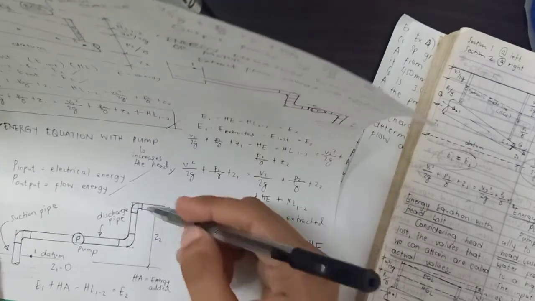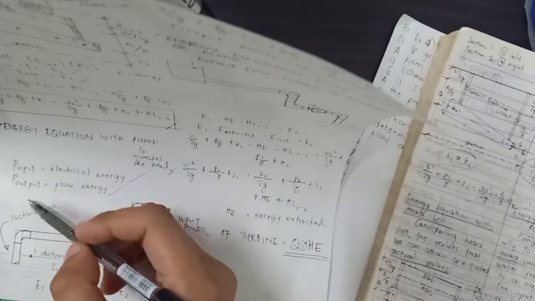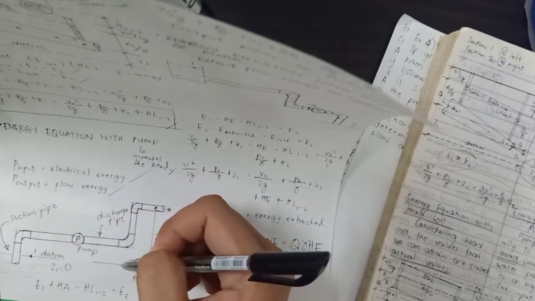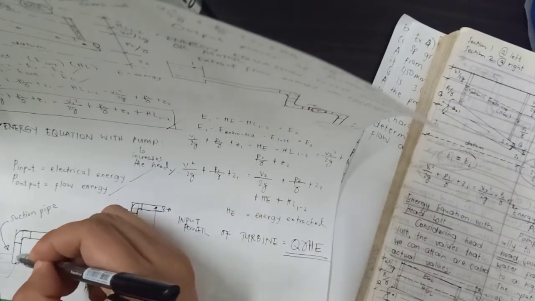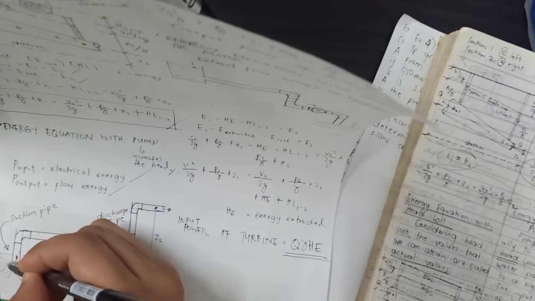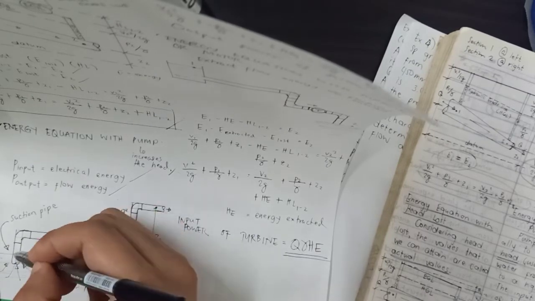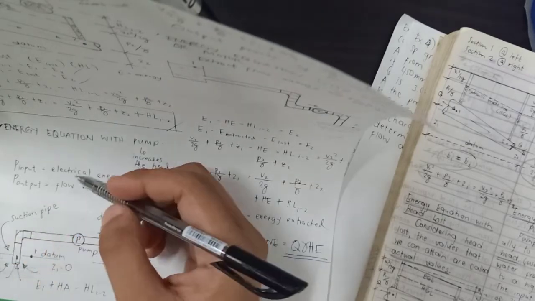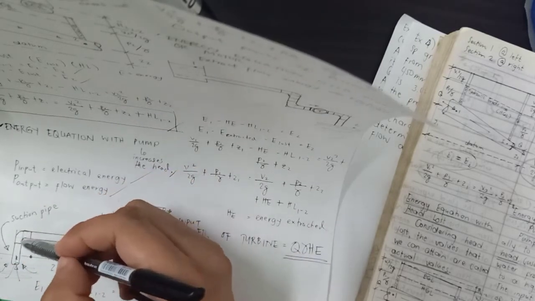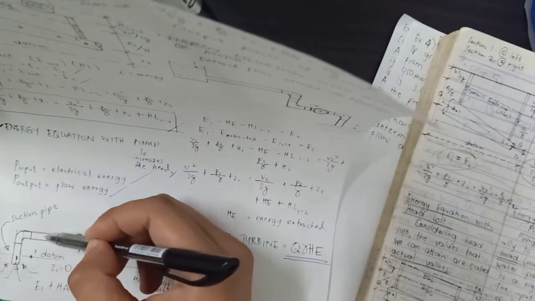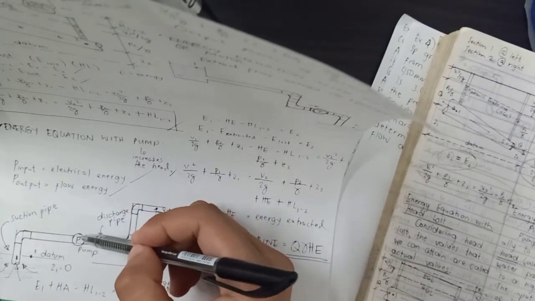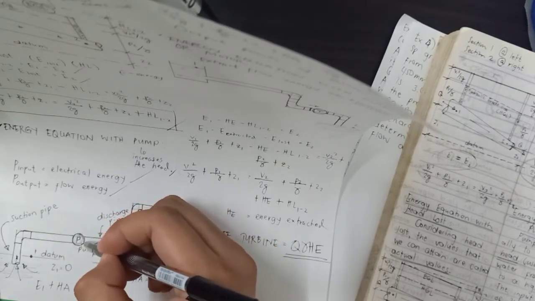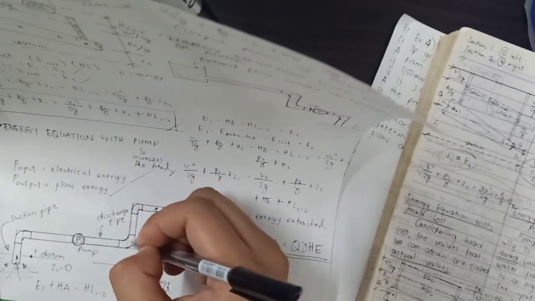As you can see in the illustration, this is a suction pipe, where section 1 is also the datum. It sucks water from a certain source and passes through the pump, and through electrical energy, it discharges. So this is flow energy.